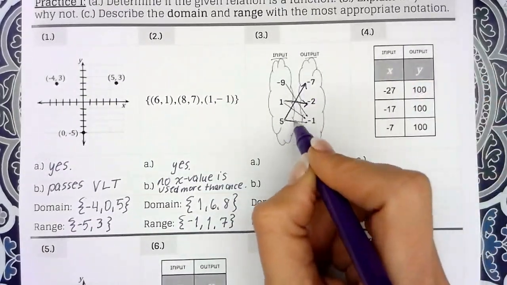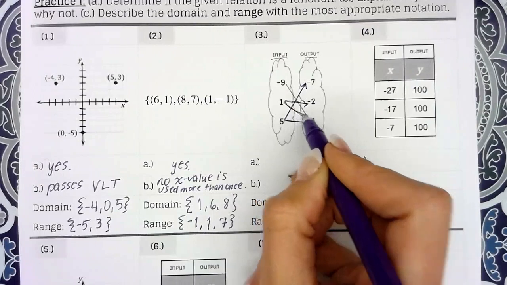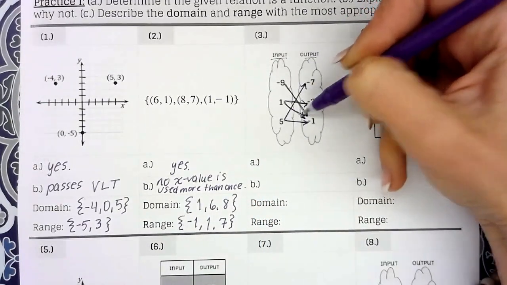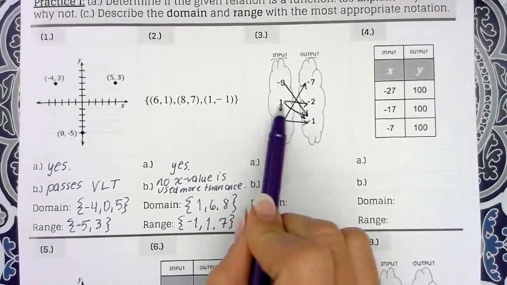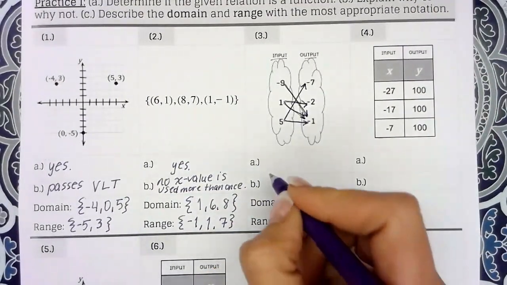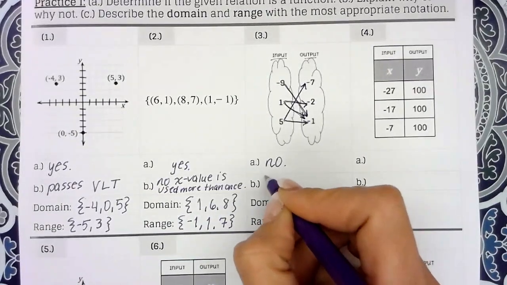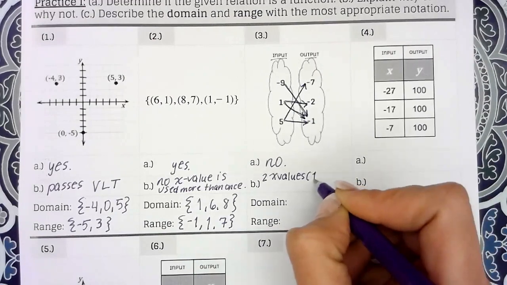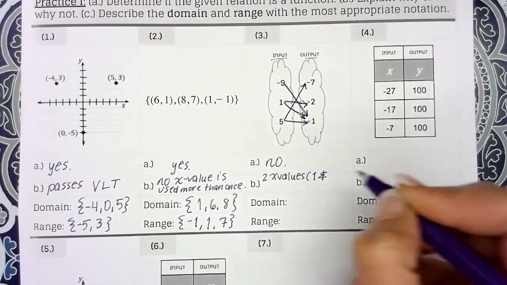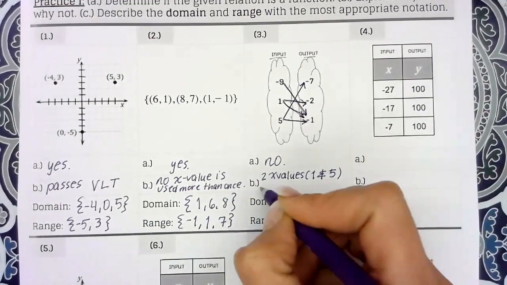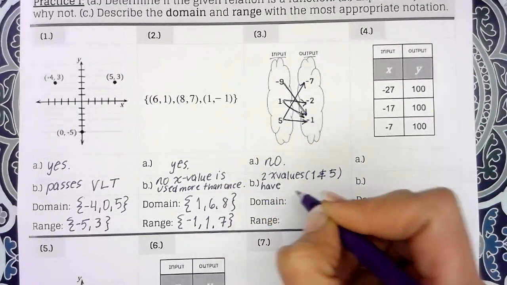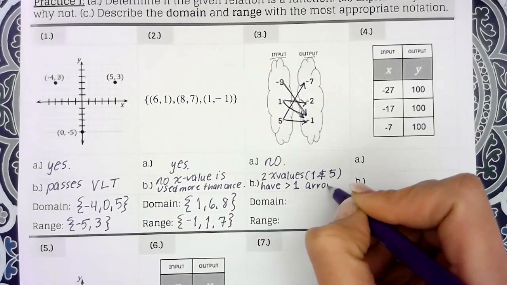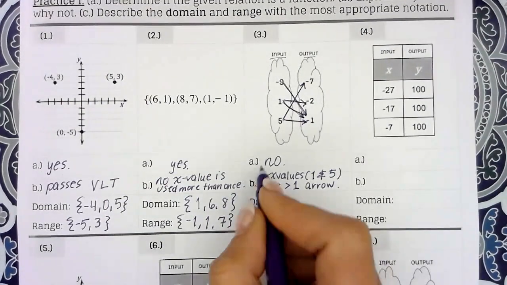How do you tell quickly by glancing at a mapping diagram if it's a function? Well, if any x value has more than one arrow coming from it. Look right here. 1 has 2 arrows and 5 has 2 arrows. So is this a function? No. 2 x values, 1 and 5, do not use a plus sign for "and". They have more than one, so use a little greater than symbol, an arrow. That's good enough reason for me, as long as you know what that means.